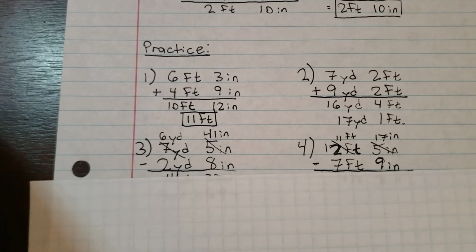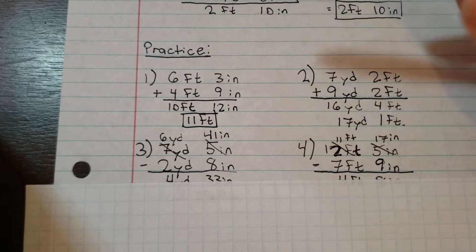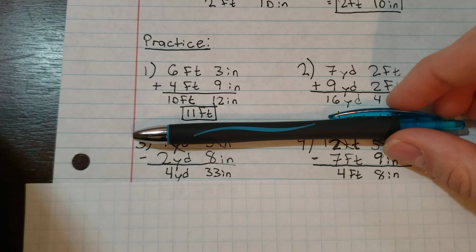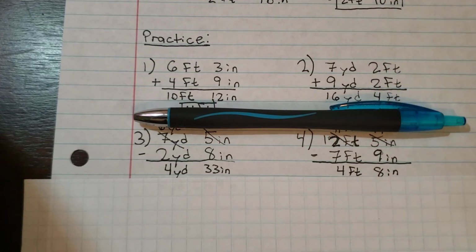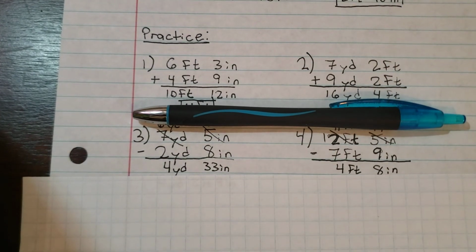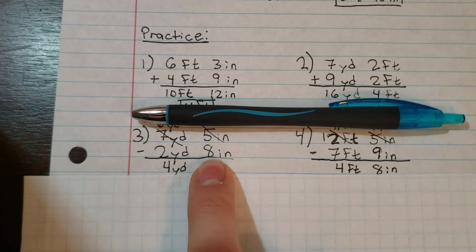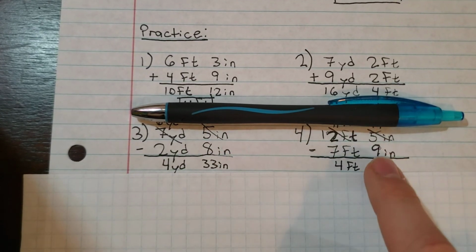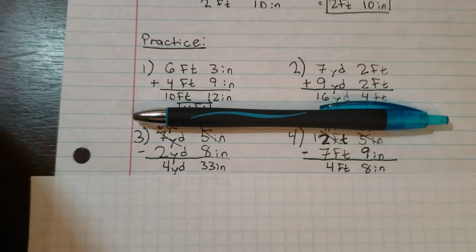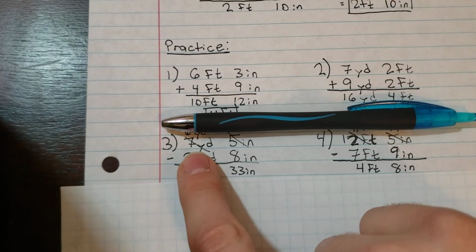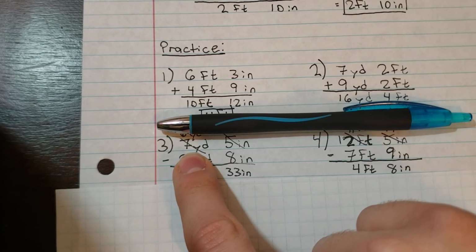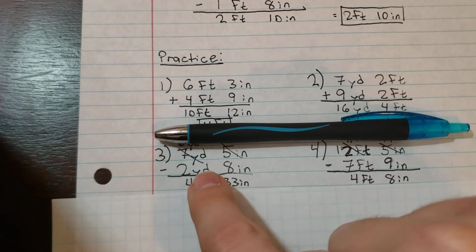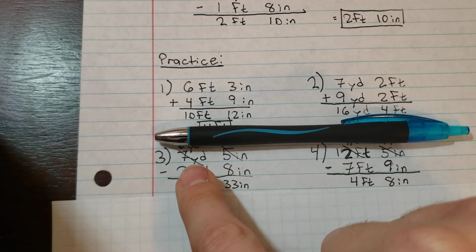Now, in both of these, 3 and 4, I'm starting at these numbers. But again, I can't subtract 5 inches minus 8 inches, nor can I subtract 5 inches minus 9 inches. So I'm converting one of my yards in this case, or one of my feet in this case, and I'm carrying over from yards to inches.